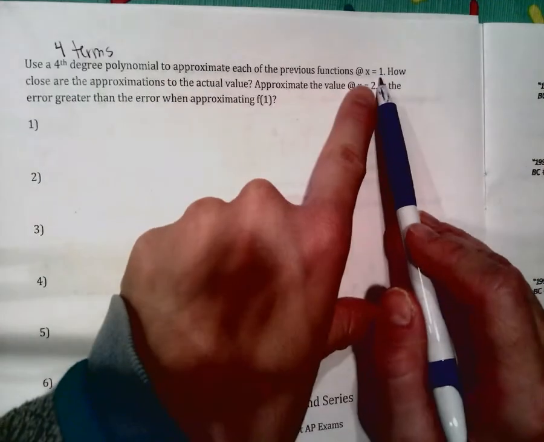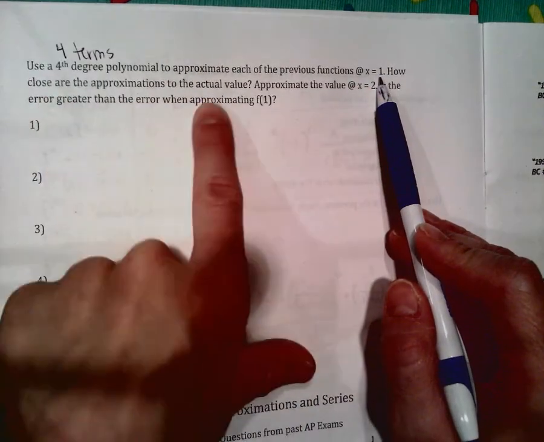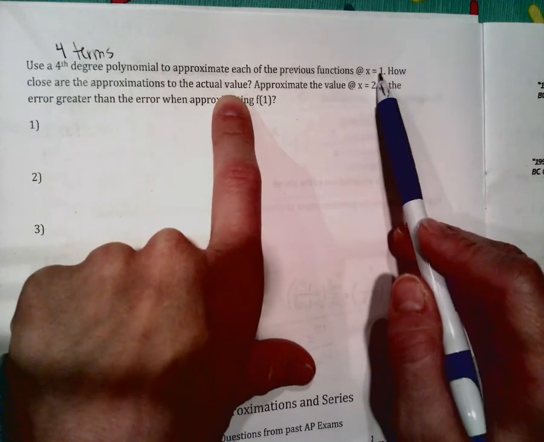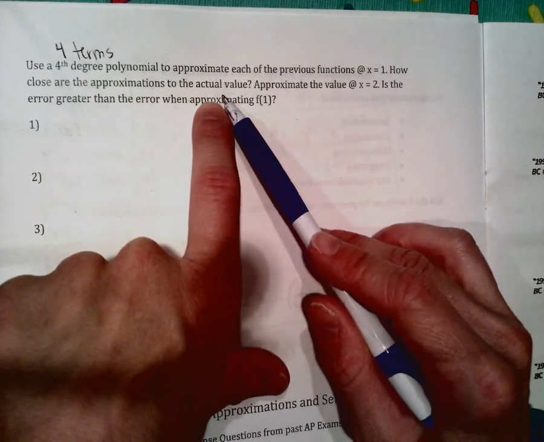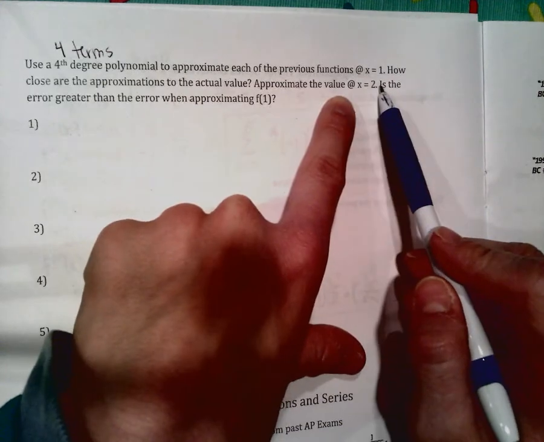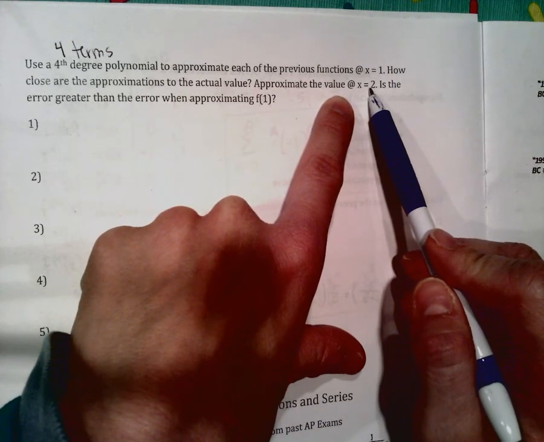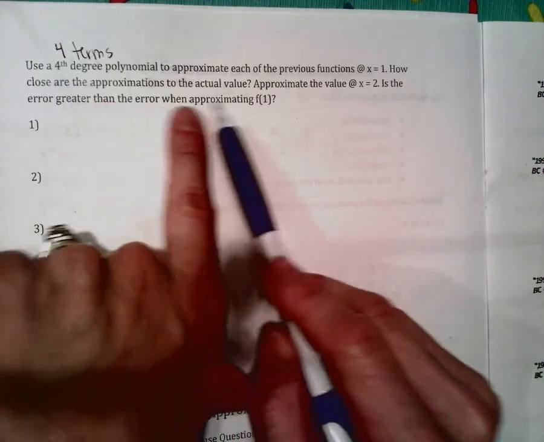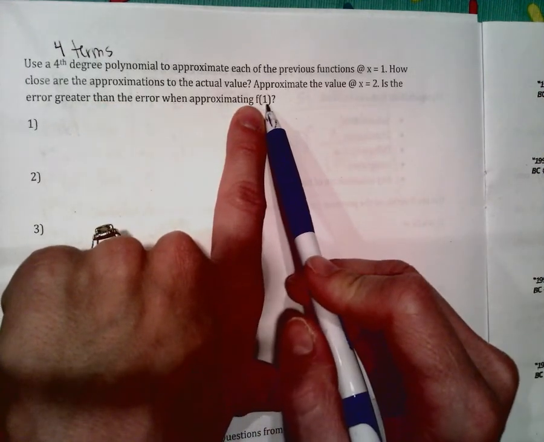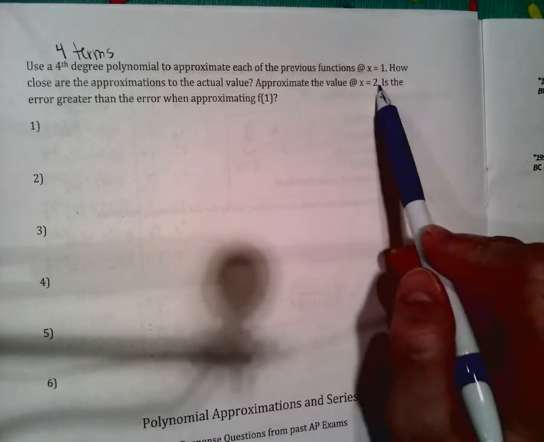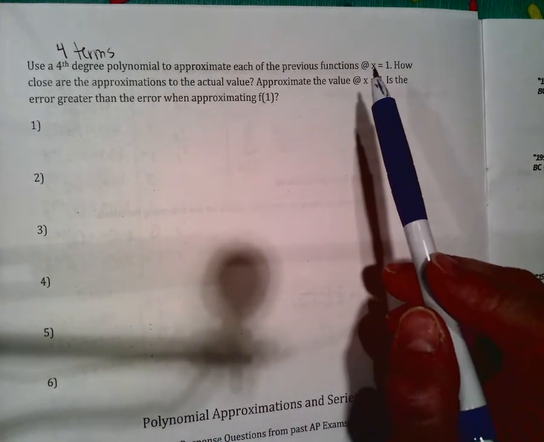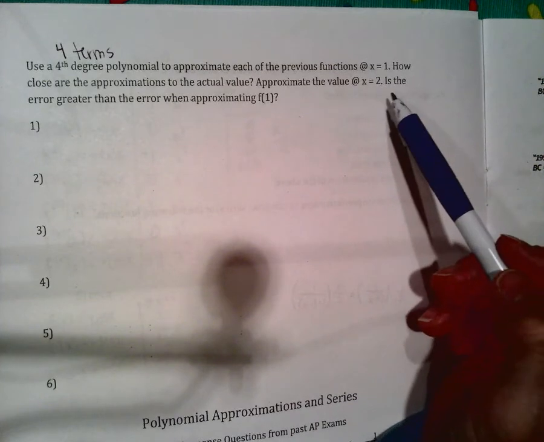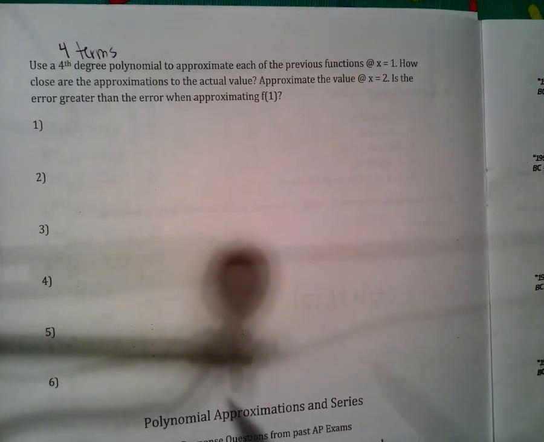Plug in a 1. And then how close is the approximation to the actual? So plug in the 1 to the polynomial and then to the actual function and see how close they are. Do the same thing with x equals 2. Plug it into the approximation, then the actual one. And so is the error greater than the error when approximated at f of 1? So see which error is greater. I'm thinking it should always be greater at x equals 2, since that's always further away from the center of approximation.